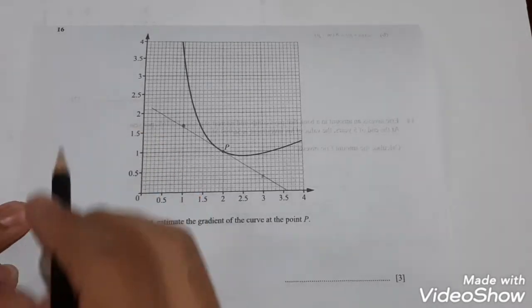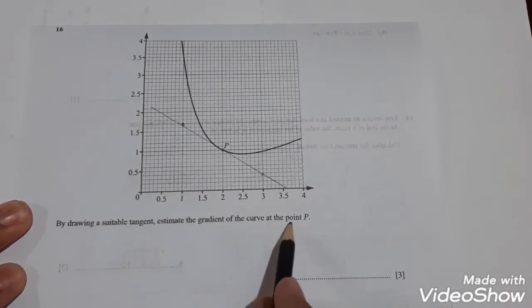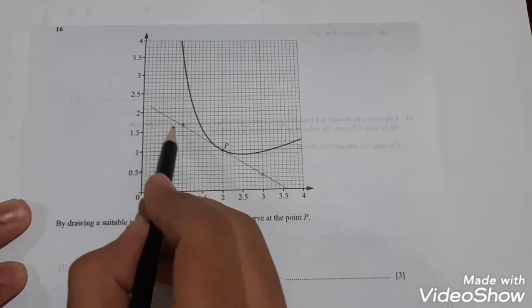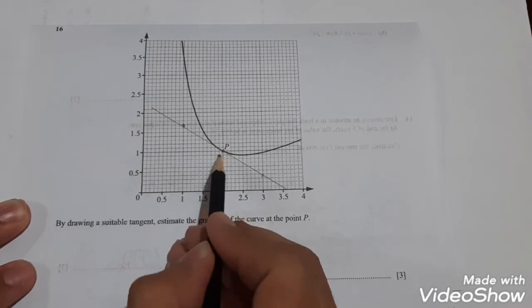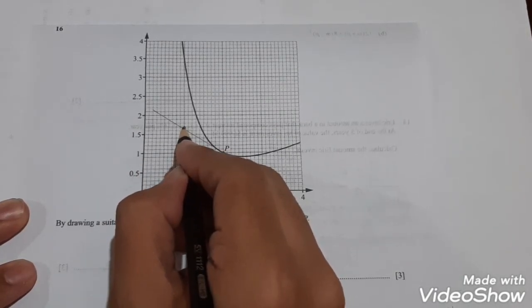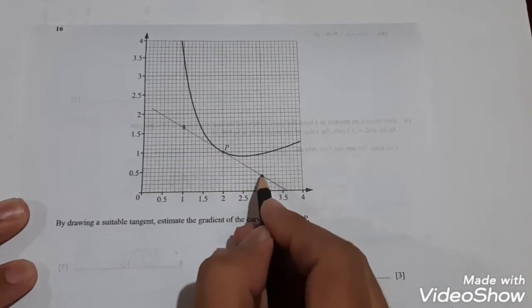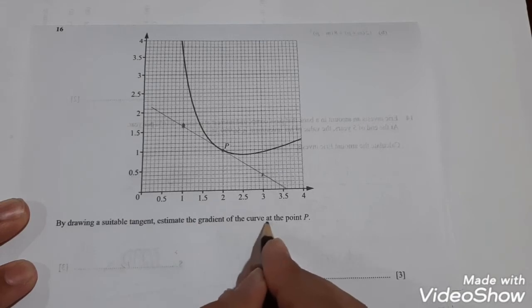Question 16 states, by drawing a suitable tangent, estimate the gradient of the curve at point P. So I have drawn a line using a ruler at point P, and I have marked 2 points named point 1 and point 2. So we have to calculate the estimated gradient of the curve at point P.